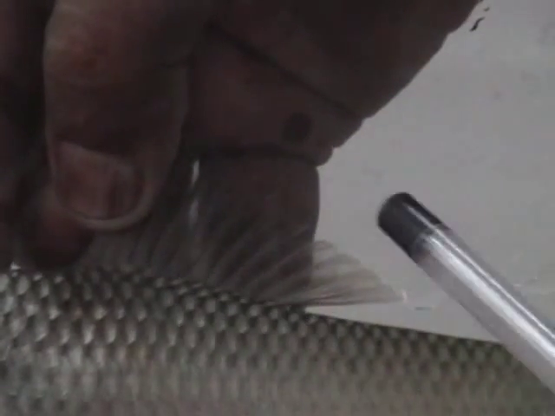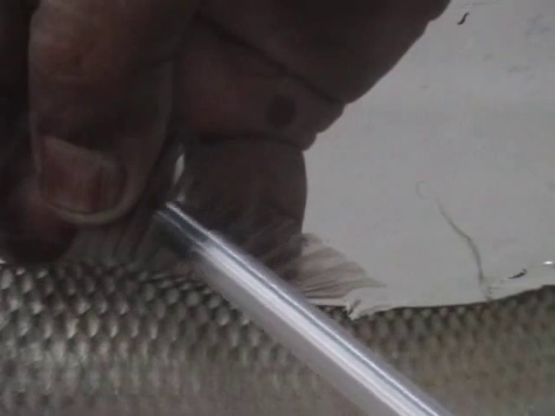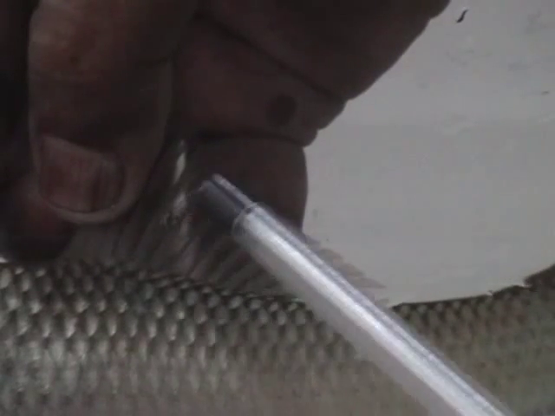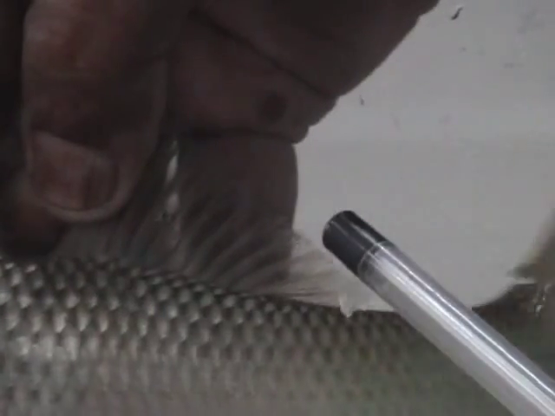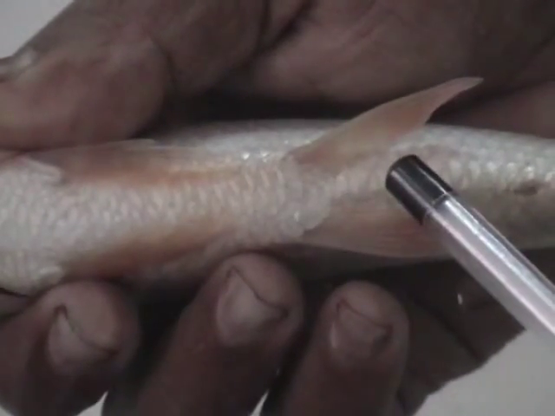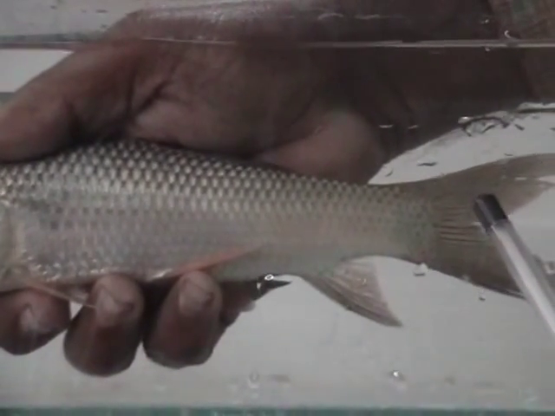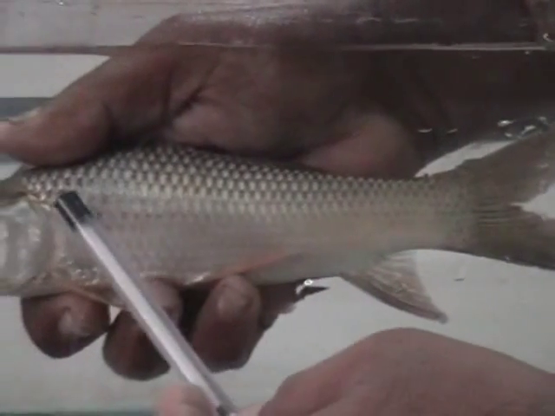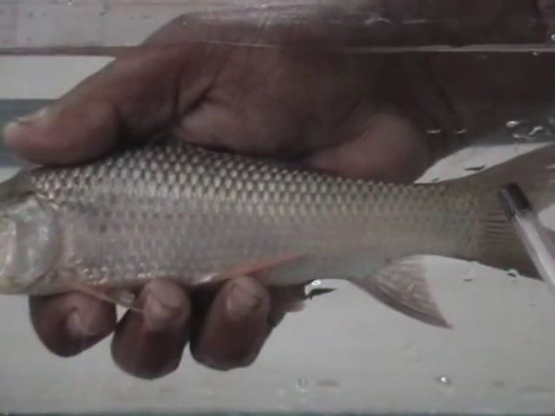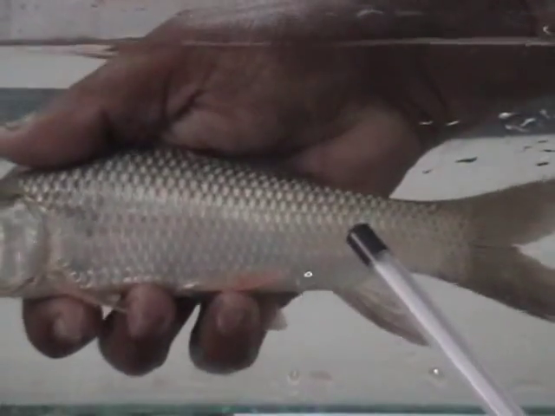Now you see the dorsal fin. How many branched rays are present in the dorsal fin? 1, 2, 3, 4, 5, 6, 7, 8, 9, 10, 11, 12. As I already stated, branched rays present in the Rogu are 12 to 13. Then we will see the distance between the pectoral and pelvic fin. Little gap. How many scales are present in the lateral line? 40 to 42 are present. Now we should confirm this fish is Rogu.